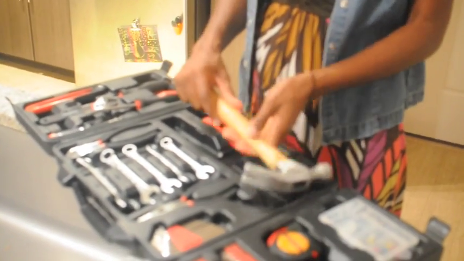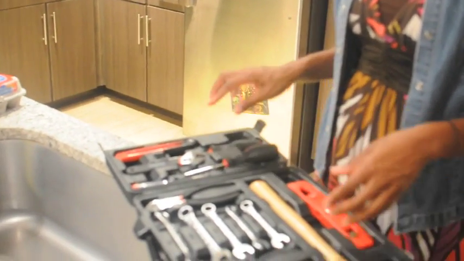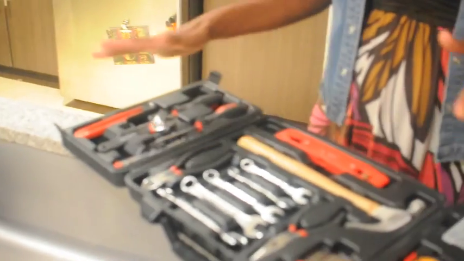What I love about the toolbox is I have quite a few tools. I have my hammer, which is great for hammering a nail in the wall. I have my flathead screwdriver and my Phillips head screwdriver. I have wrenches. I have different tools in here.